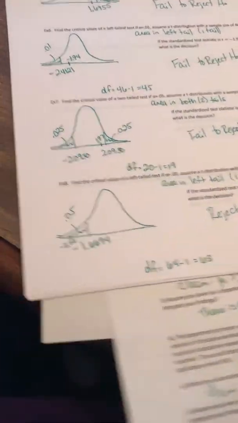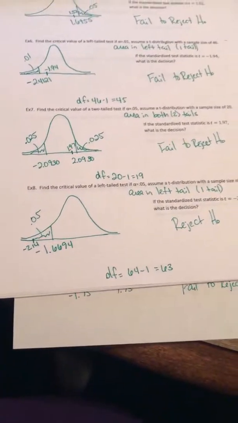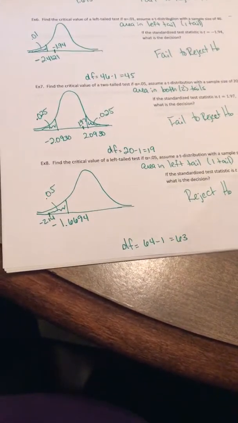So this should help you with homework. This was only about making a decision whether you rejected or failed to reject your H0.